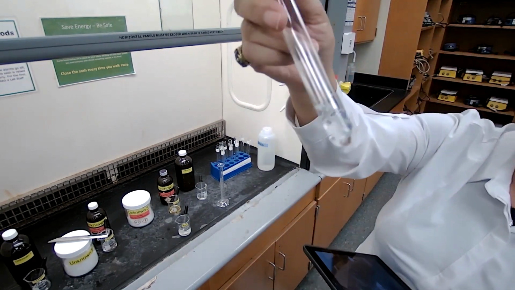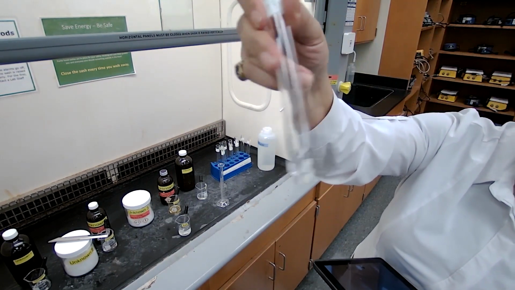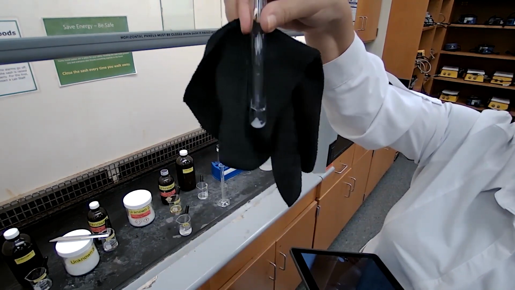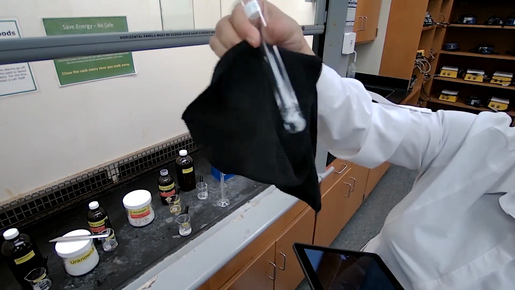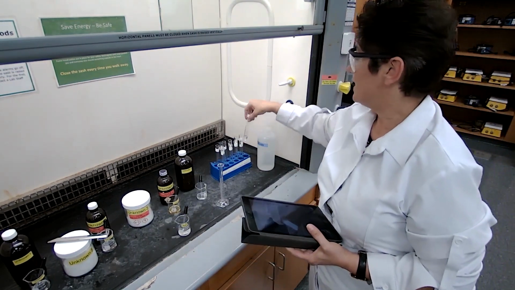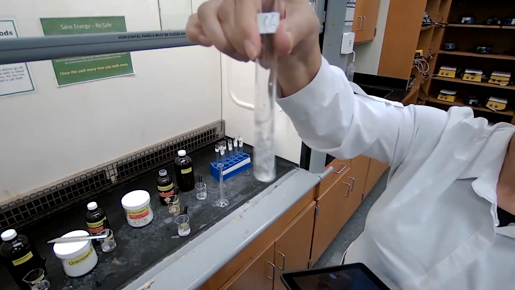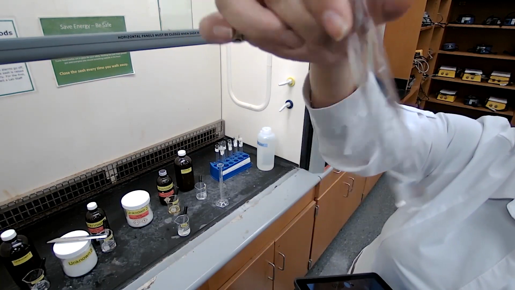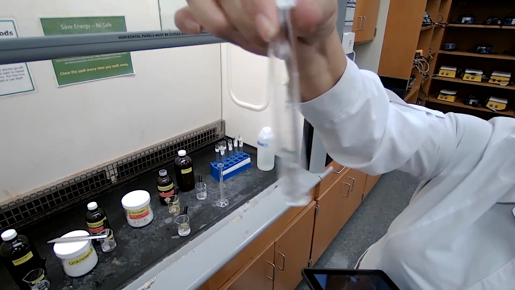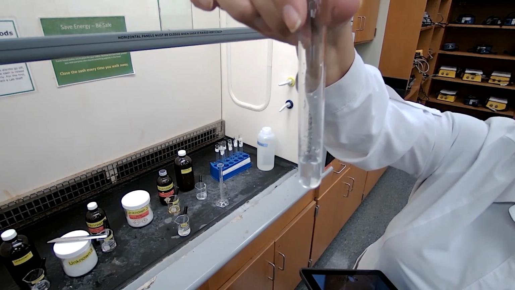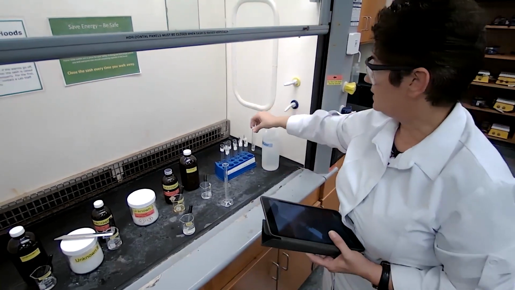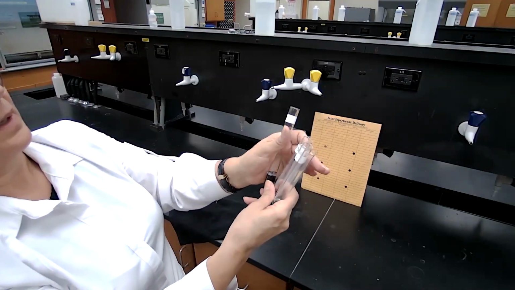Unknown 5 is a solid compound, not soluble. It did not dissolve, and we're going to show it with the black background. It's visible that none of it dissolved. So 5 did not dissolve. And unknown 6 also shows very oily right here, so it's not soluble. So none of the unknowns actually dissolved in water.